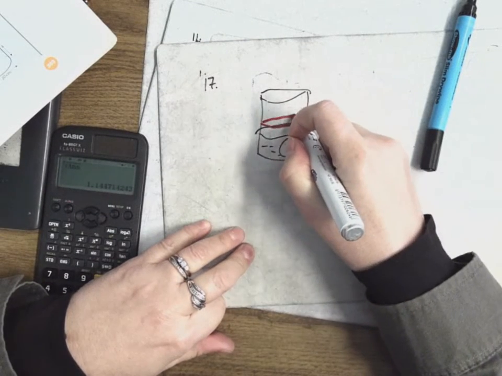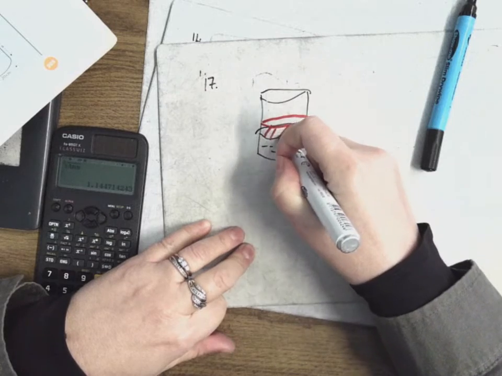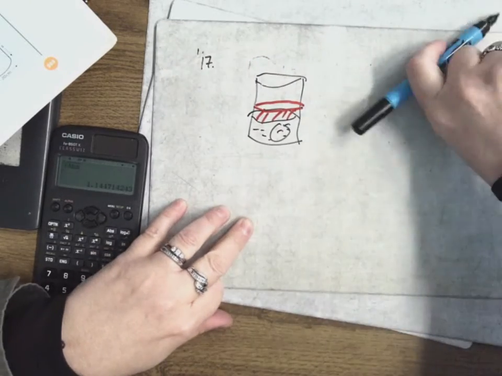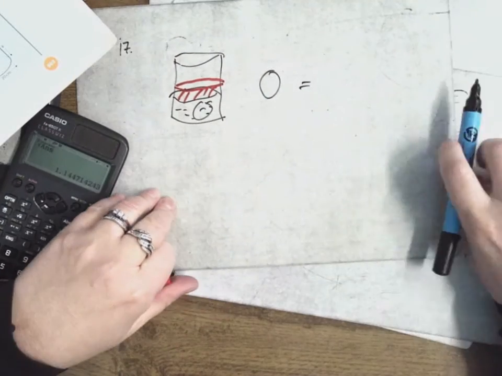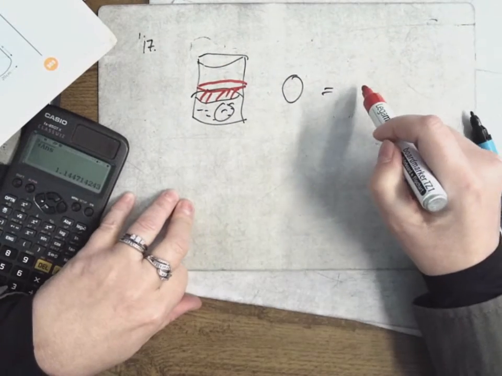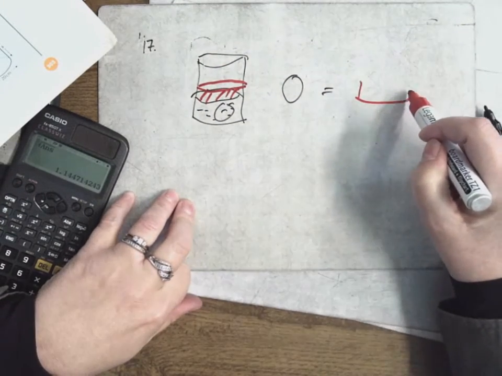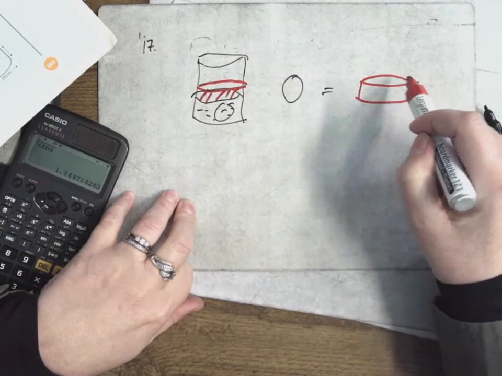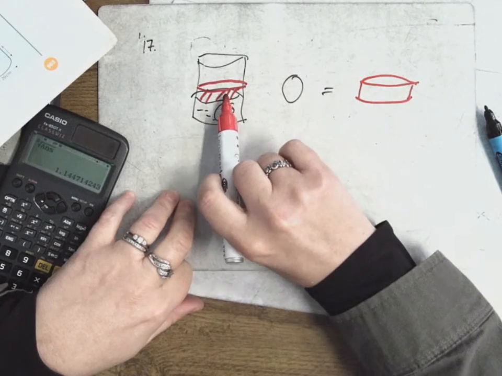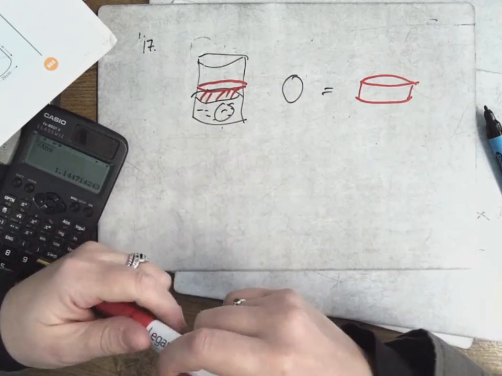Okay? So basically, the sphere you put in would be equal to the little mini cylinder that it rose up. Would you agree? So the extra volume you put in is equal to the volume that the water rose up.